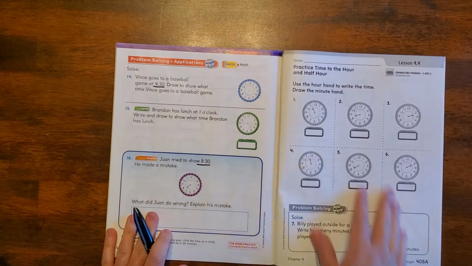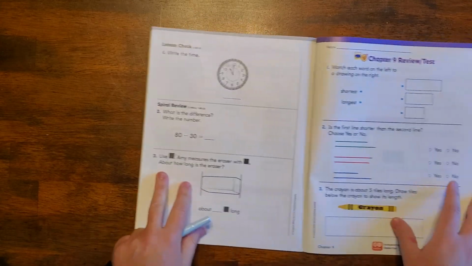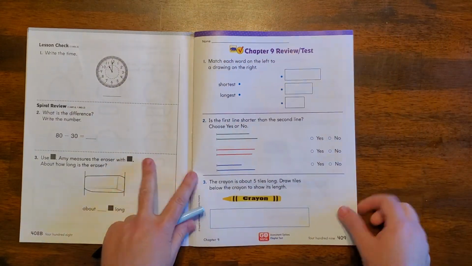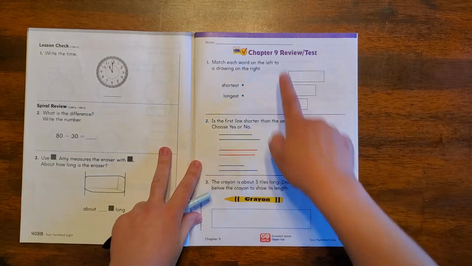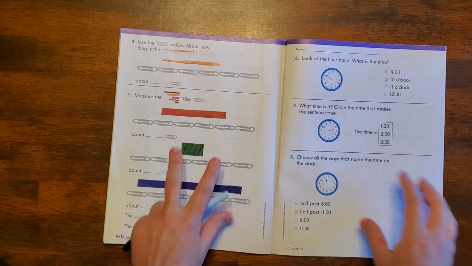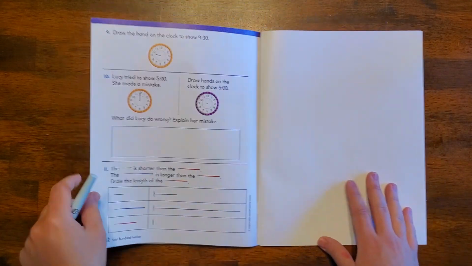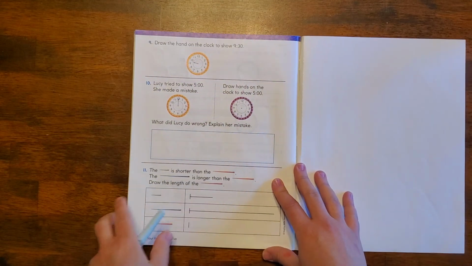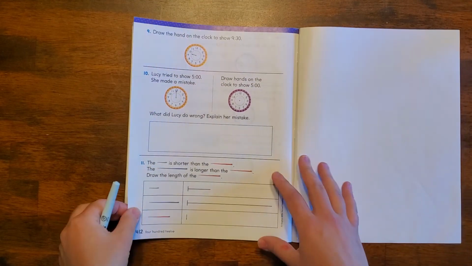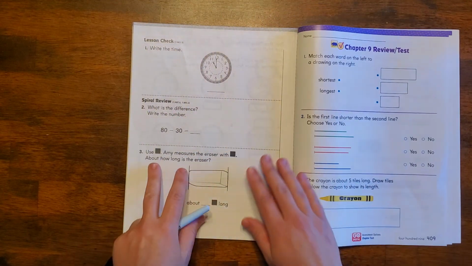All right, guys, so you'll also do this page and the back side. And then on Wednesday or whatever day you get to it, you're going to do the test. And I want you to try to do this on your own without help from your siblings or parents, so that you can really find out where you need to improve so that you know a little bit more about time.